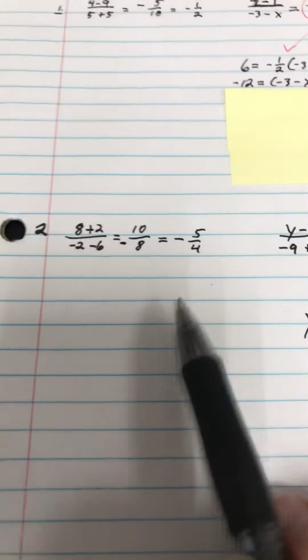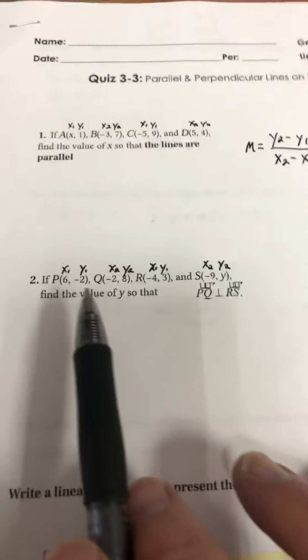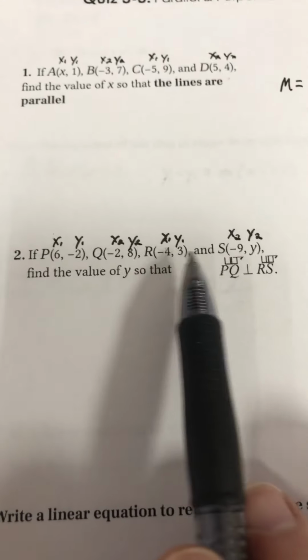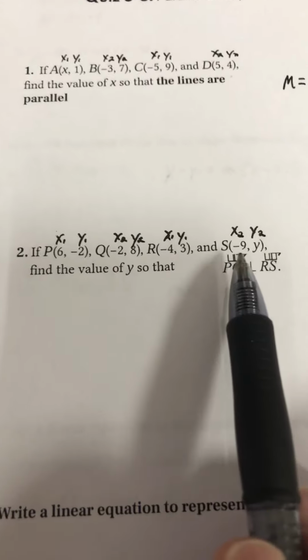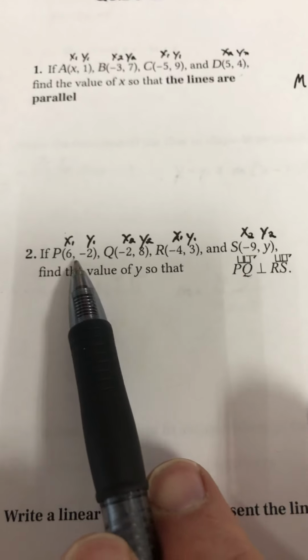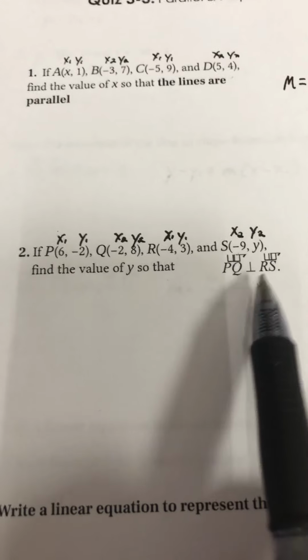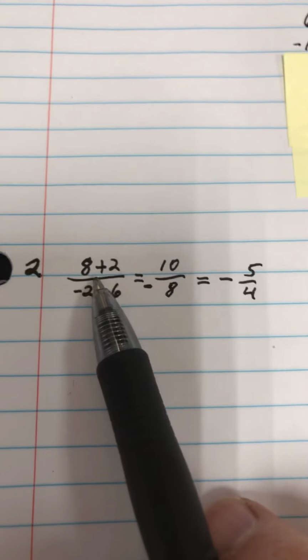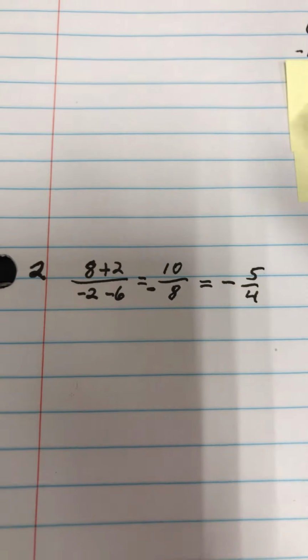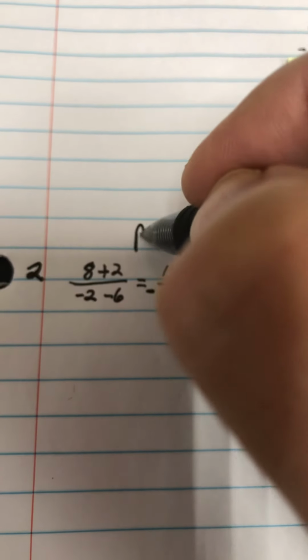Same with number 2. I went ahead, and you might want to just take a picture of that, or pause that, label those. I end up figuring out my P and my Q first, and then I'm going to go for my R and S. And perpendicular means I need the opposite inverse, so I'll explain that here in a moment. So here's my P and Q. This is my P and the Q.